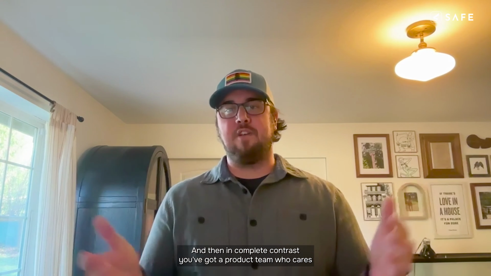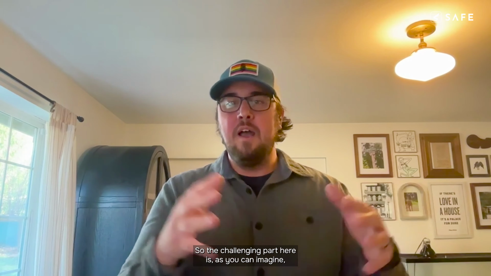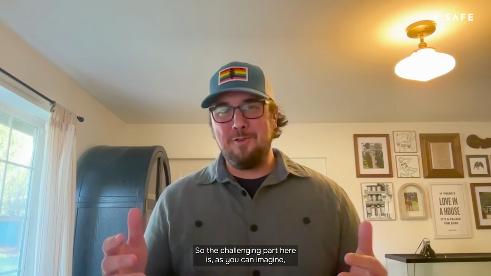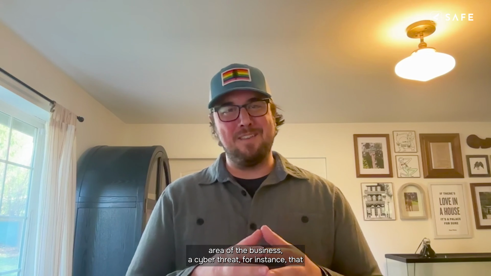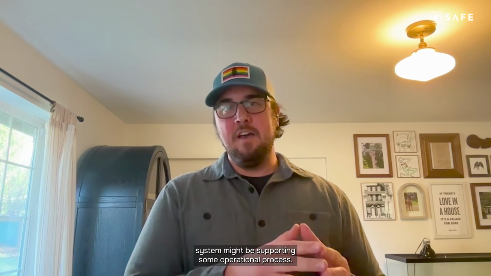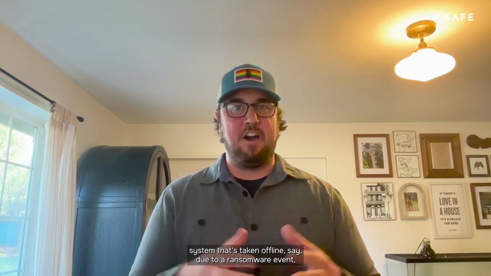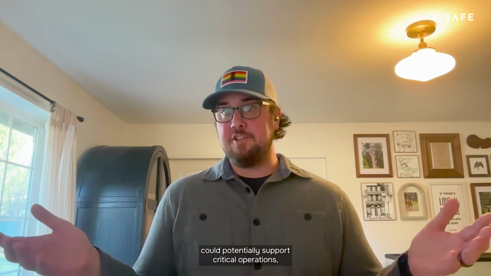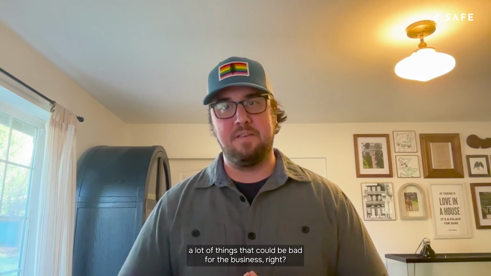And then in complete contrast, you've got a product team who cares about the exploitability of the code that they're writing. So the challenging part here is, as you can imagine, all these risks aren't necessarily centralized to one area of the business. A cyber threat, for instance, is a threat to an IT system. Well, that IT system might be supporting some operational process. So that means that an IT system that's taken offline, say due to a ransomware event, could potentially support critical operations. And that outage could lead to inefficiencies. It could lead to delays, a lot of things that could be bad for the business, right?